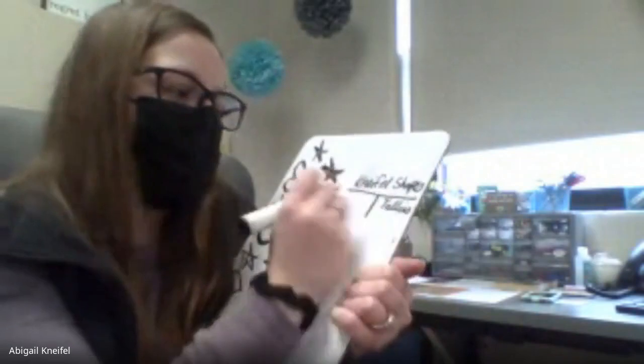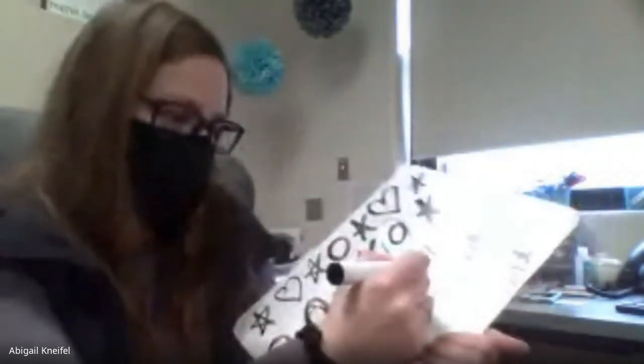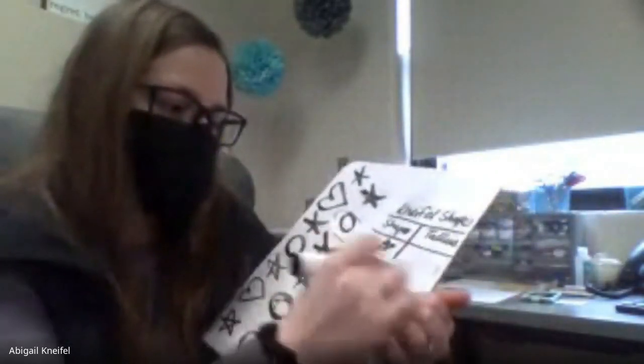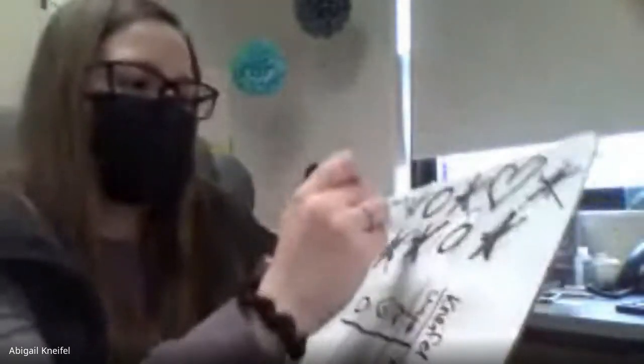Then I'm going to have tallies over here. And I'm going to have shapes over here. And then I have three shapes. I have a star, a heart, and a circle. And I'm just going to pick one at a time. And I'm going to do stars first. There's 1, 2, 3, 4, 5, 6, 7 stars.